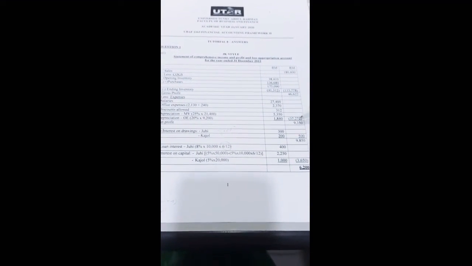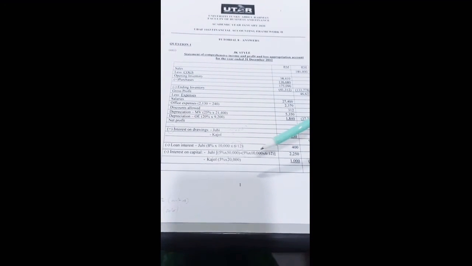So from here we'll get the net profit. From gross profit minus the expenses, we'll get a net profit of 9,350. Okay, so we are done with the first part, obtain the net profit. Now we'll move forward to the second part, which is the profit and loss appropriation account.